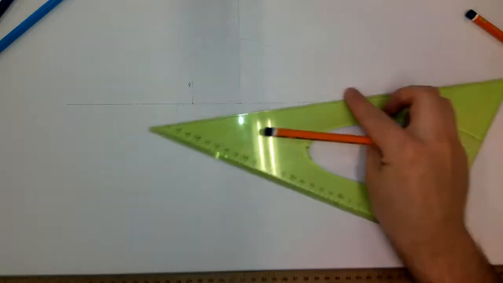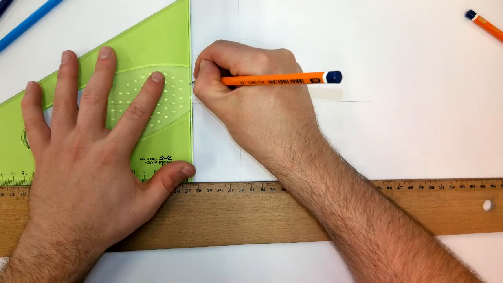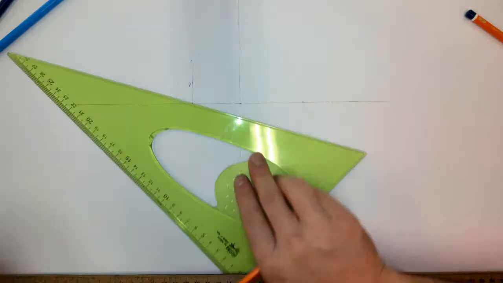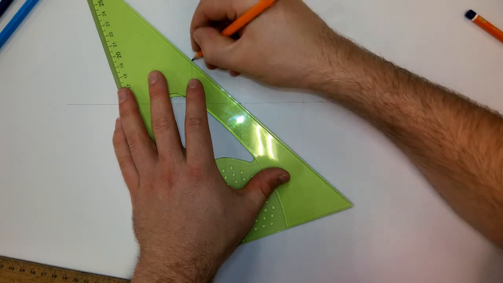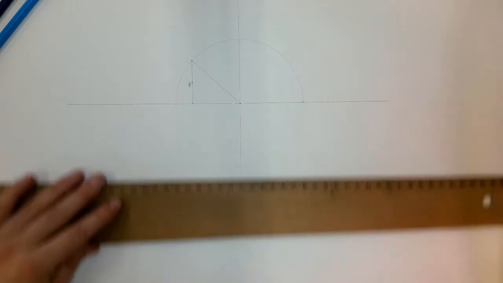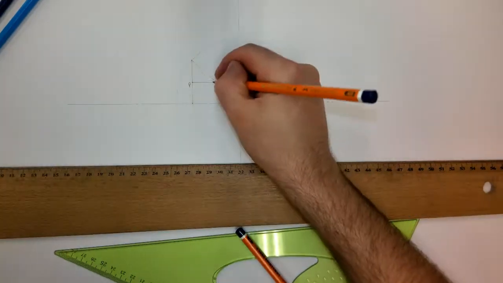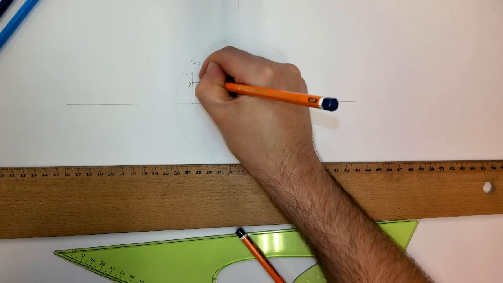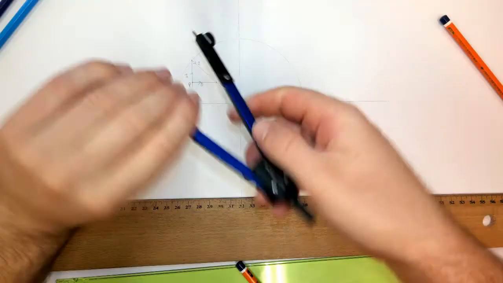Now, as said, from point P we go parallel to the minor axis until we touch the major circle, and we join back to the center point. Then we go parallel to the major axis from point P until it intersects here. So 1, 2, 3, and then we get a point on the minor circle.